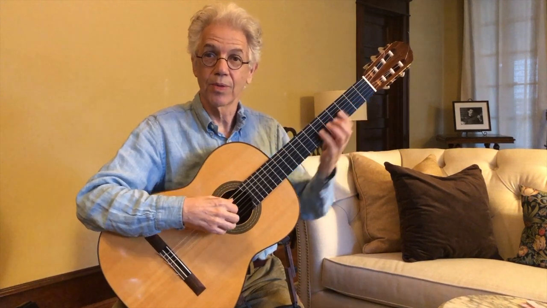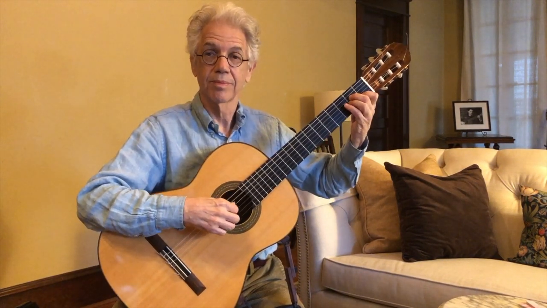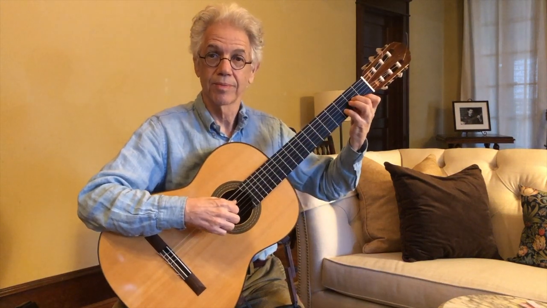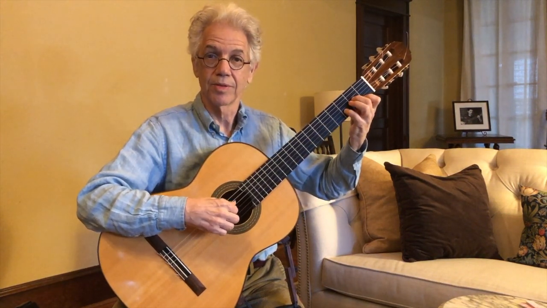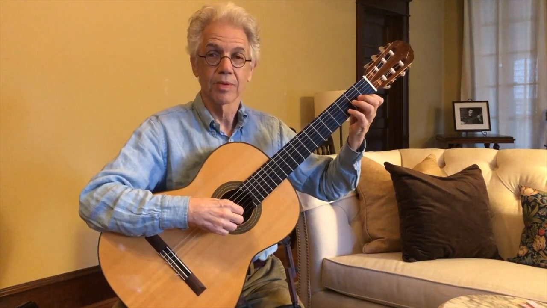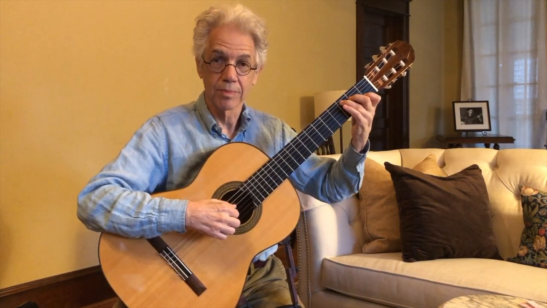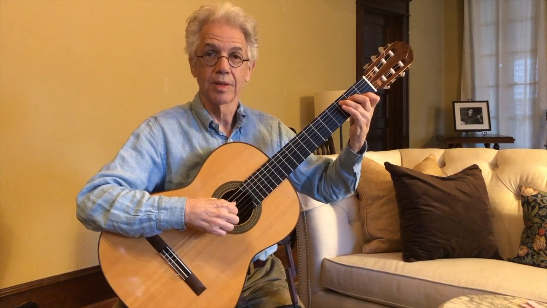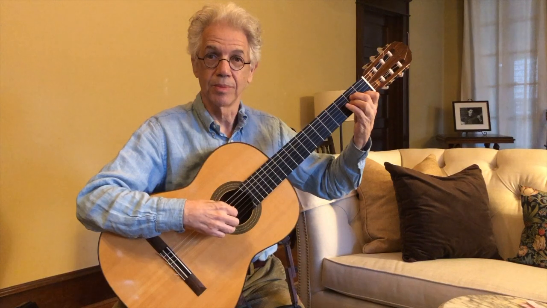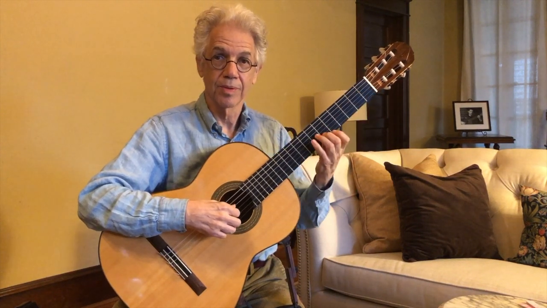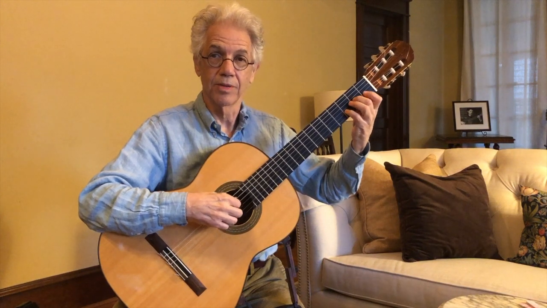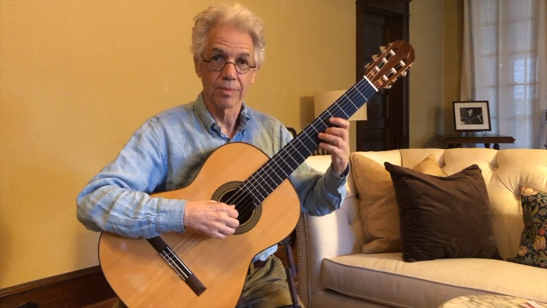Now the A minor chord, the D minor chord, the G7 chord, repeats the C chord, the A minor chord, the D minor chord, and the G7 chord.